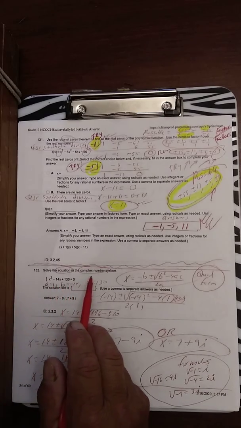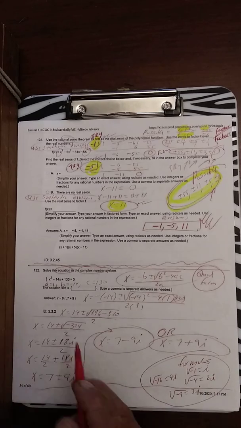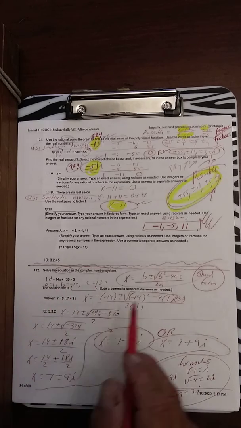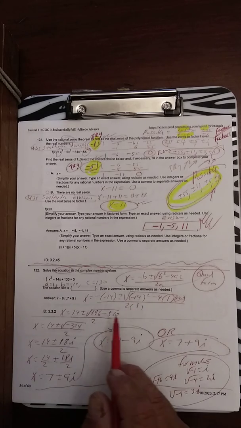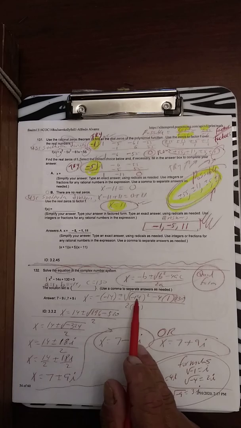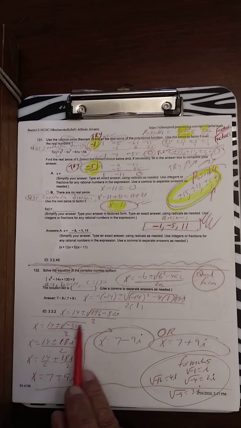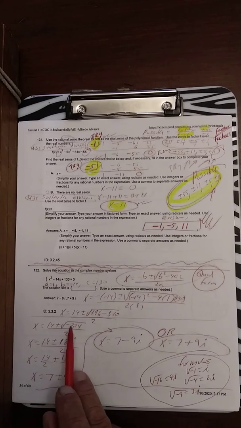Find the equation with complex numbers. It means you can get 3i stuff, i business, like right here. See? Alright, A, B, C. Put them in there. A, B, and C. So now, B is negative 14, squared is 196. 4 times 1 times that number is 520. Subtract those two numbers in the calculator, it's negative 324.